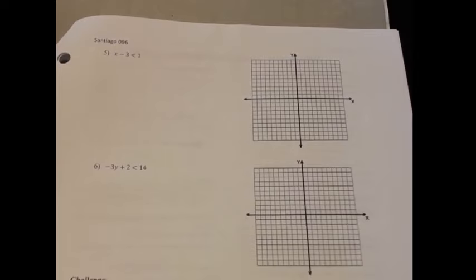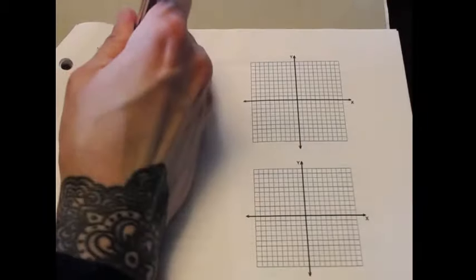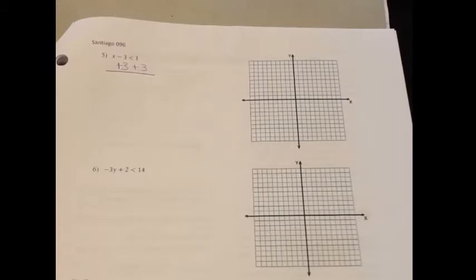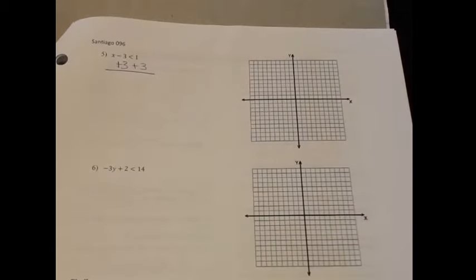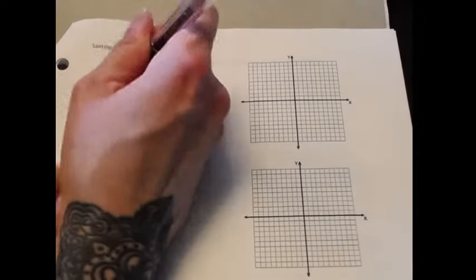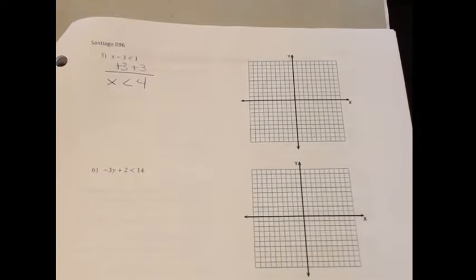Number 5. Number 5 reads x minus 3 is less than 1. I'm hopeful that your gut instinct says you got to get x alone, right? If we get x alone, this time I do have to add the 3. Do you see the difference, Anthony? In this case, I want to isolate x, which means we've got to get rid of minus 3 by doing the opposite operation, adding 3. So that leaves me with x is less than 4.